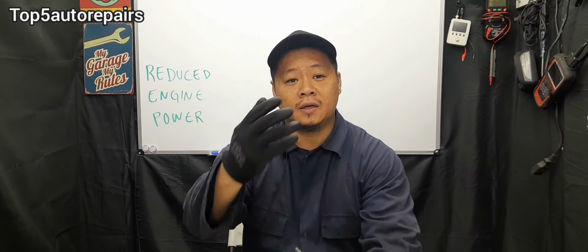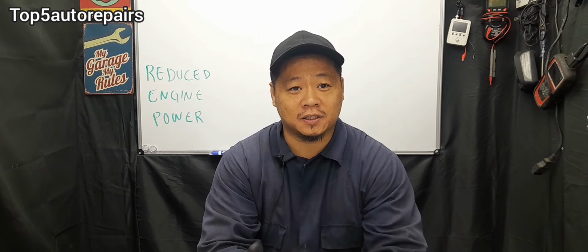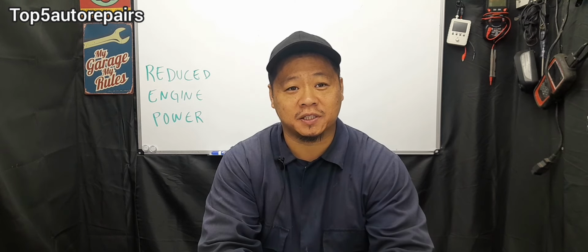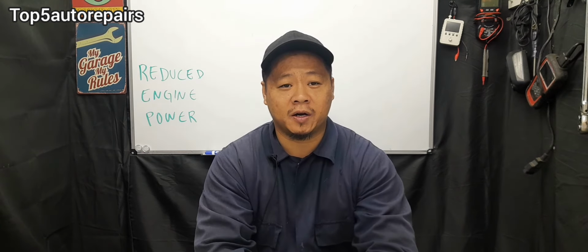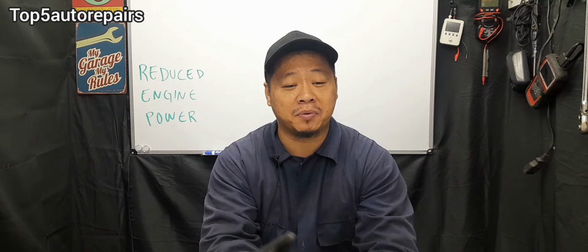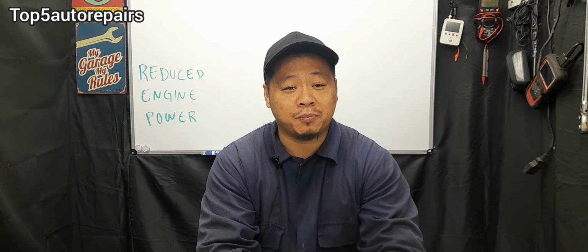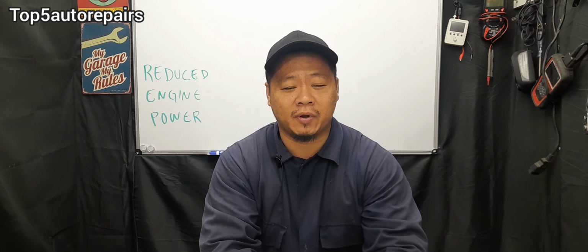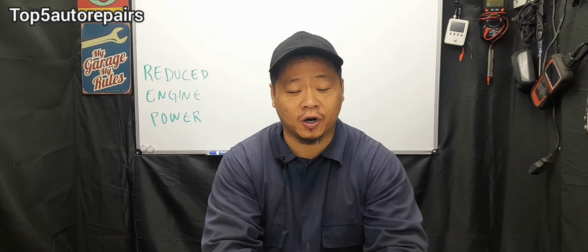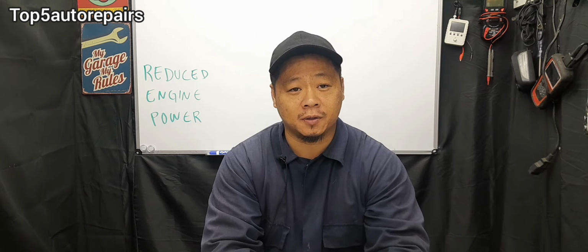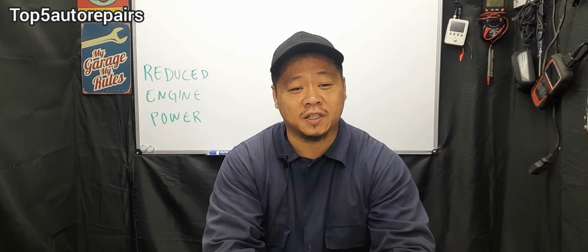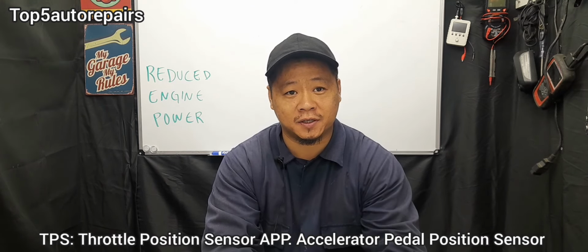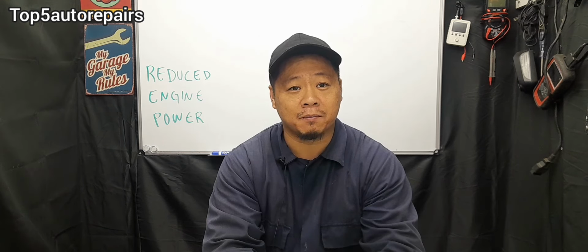The second most common cause is going to be a faulty accelerator pedal position sensor. The accelerator pedal position sensor, or APP sensor, is part of the throttle actuator control system. Since the accelerator pedal position sensor is part of the throttle actuator control system, it also works together with the TPS. It is important for the TPS sensor and the APP sensor signal to be matched.